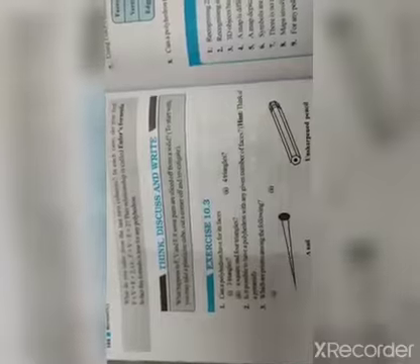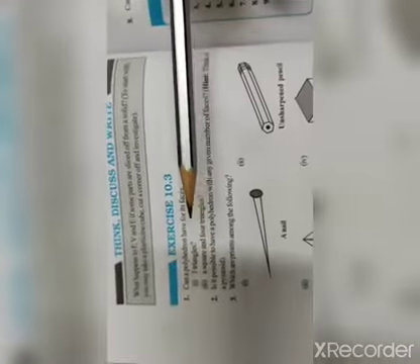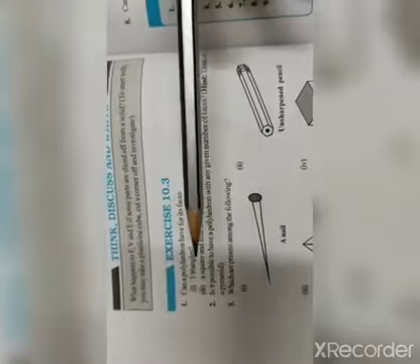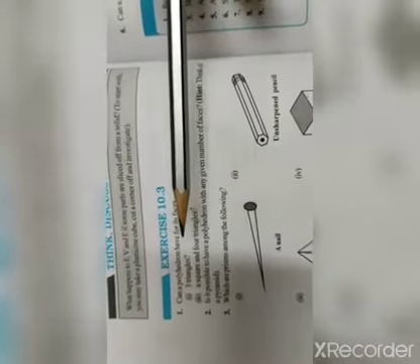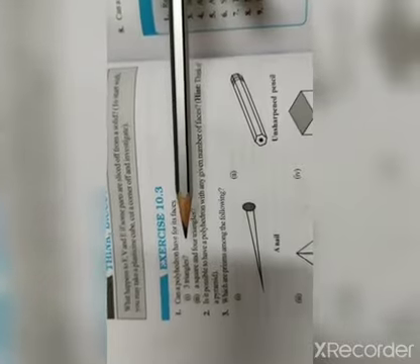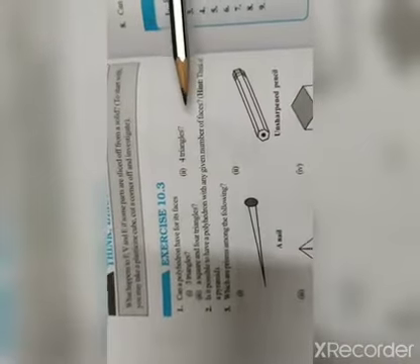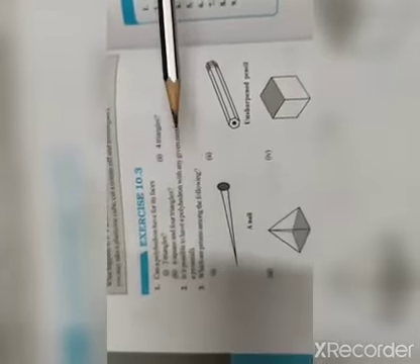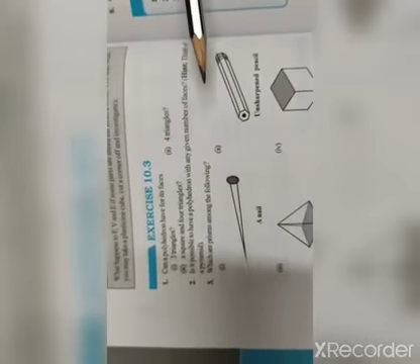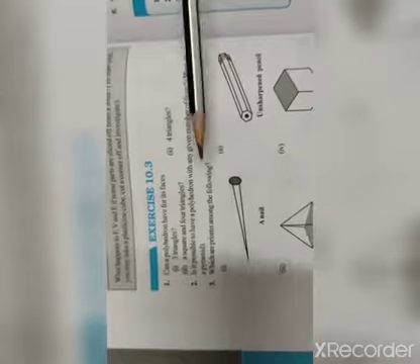Okay. Now let us start exercise 10.3. Can a polyhedron have for its faces 3 triangles? No. For a polyhedron, the faces should be more than 3. 4 triangles? Yes. A square and 4 triangles? Yes. Okay. Now, is it possible to have a polyhedron with any given number of faces? Hint: think of a pyramid.